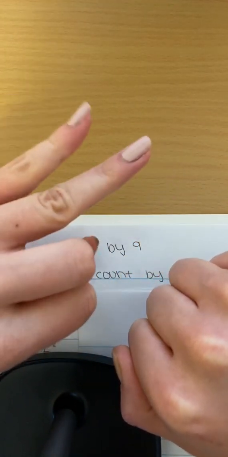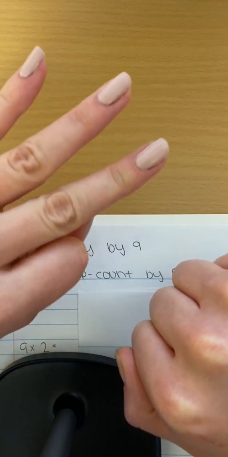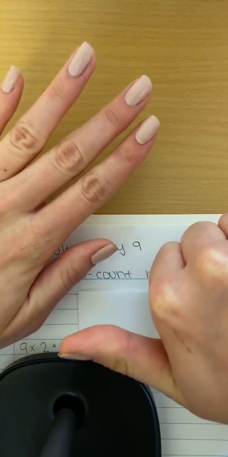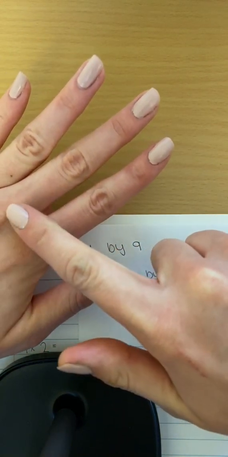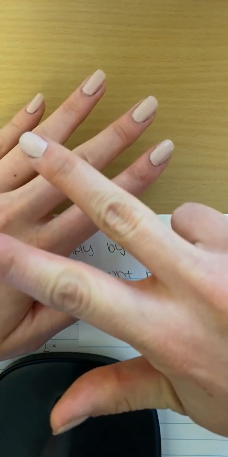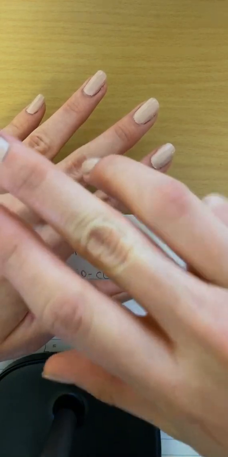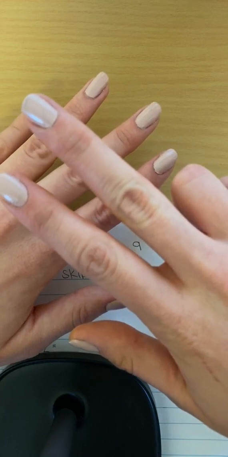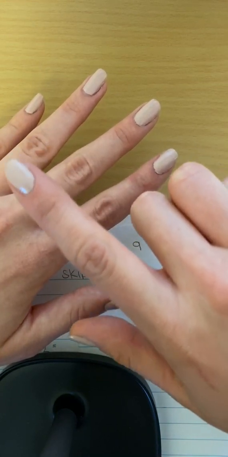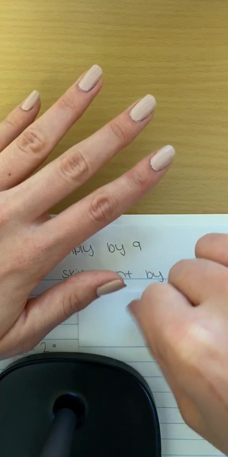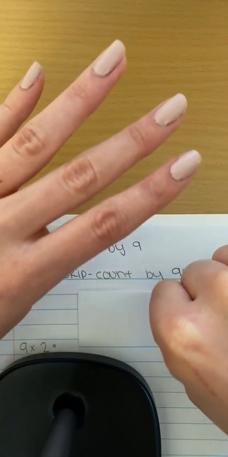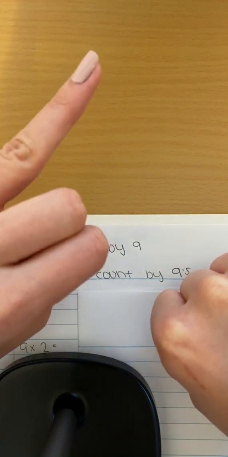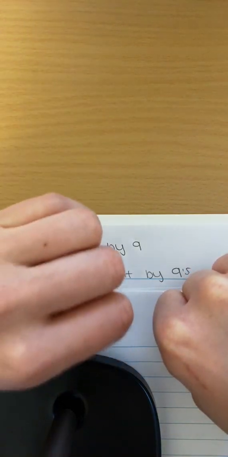8, 16, 24, 32, 40, 48, 56, 64, 72, 80, and back, 80, 72, 64, 56, 48, 40, 32, 24, 16, 8.